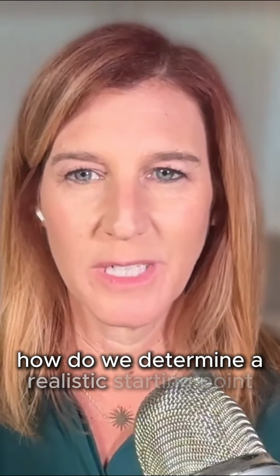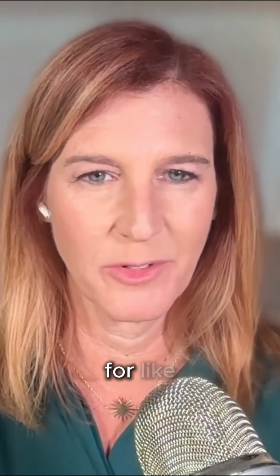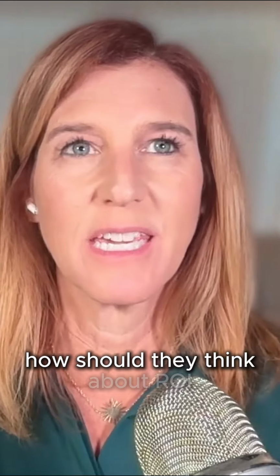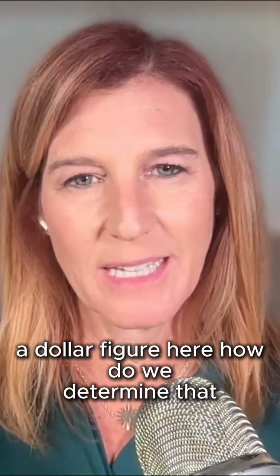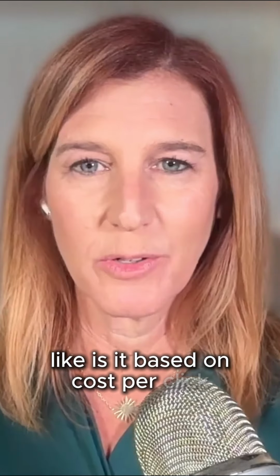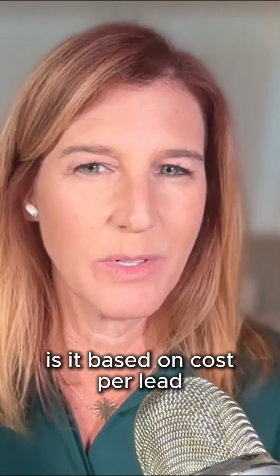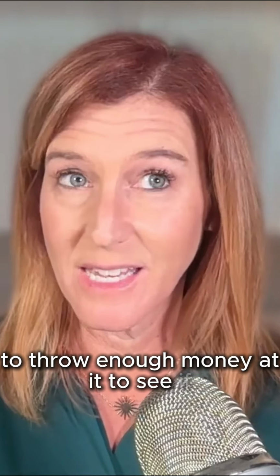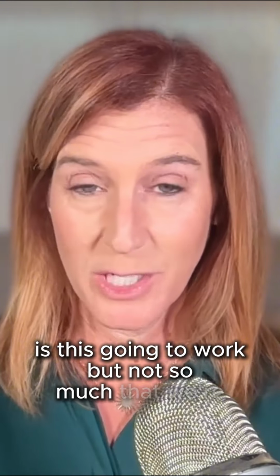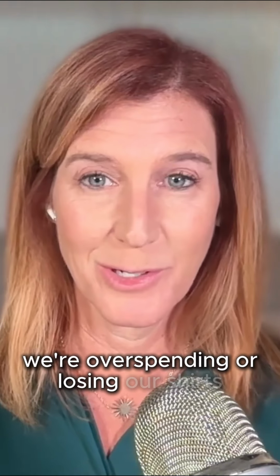How do we determine a realistic starting point for ad spend for a small practice? How should they think about ROI? And I'm not necessarily looking for a dollar figure here. How do we determine that? Is it based on cost per click? Is it based on cost per lead? How do we determine what a good starting point is to throw enough money at it to see if this is going to work, but not so much that we're overspending or losing our shirts?